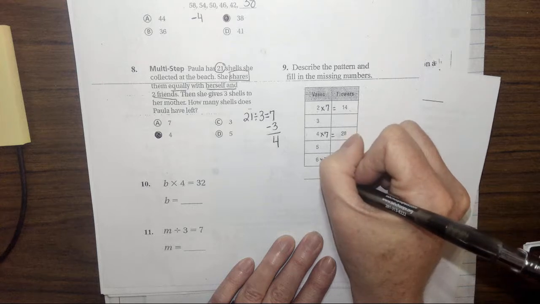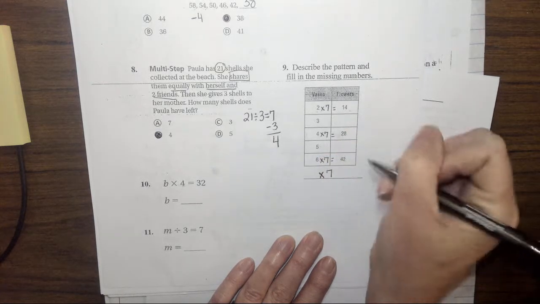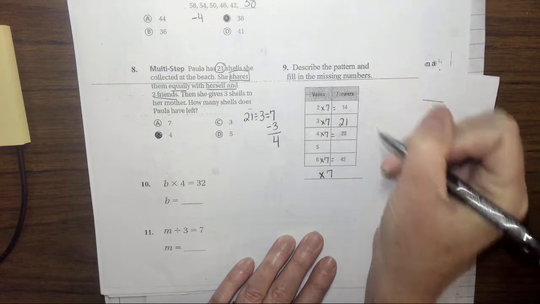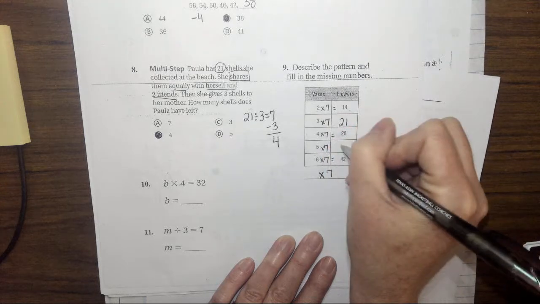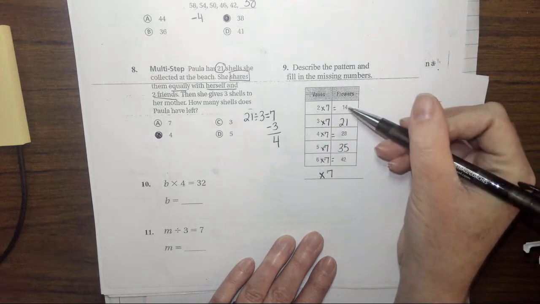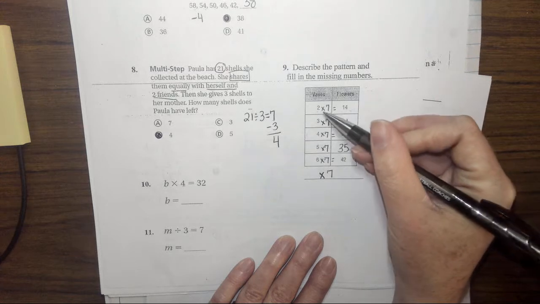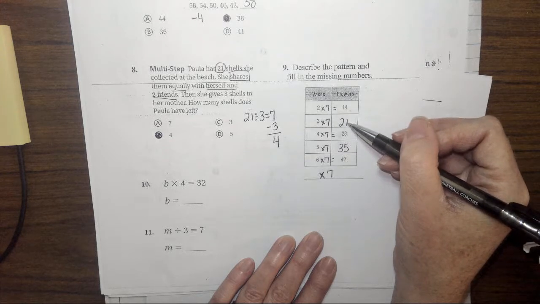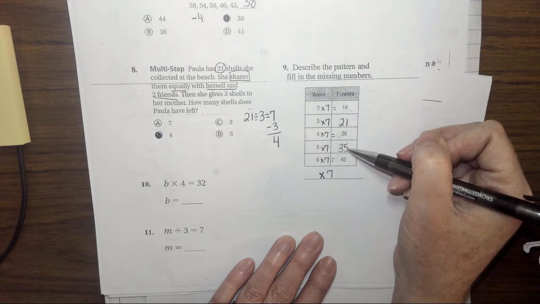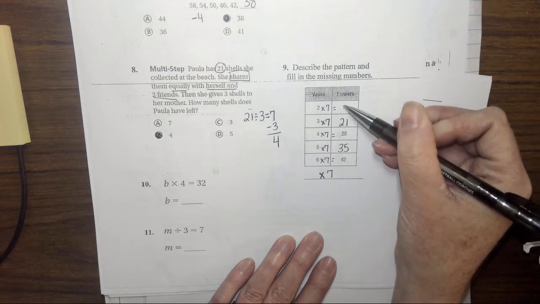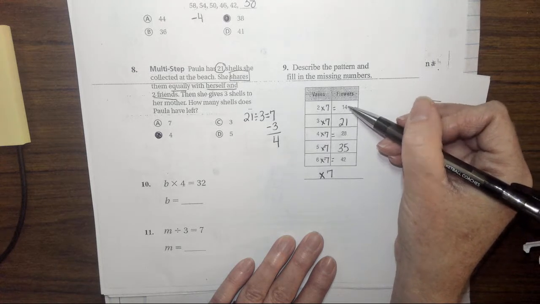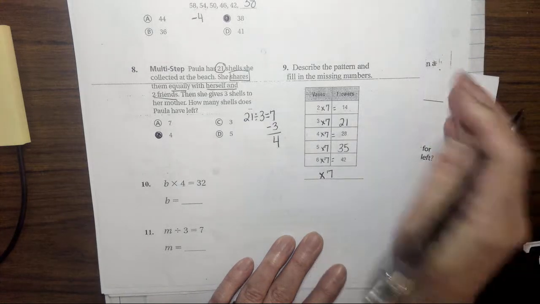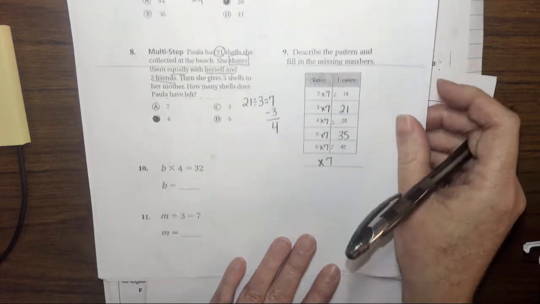So I'm going to describe this pattern as multiplying by 7. So if I fill these in, 3 times 7 is 21, and 5 times 7 is 35. Now if you look at the pattern going this way, and they are, because these numbers go in order 2, 3, 4, 5, 6, then we are just counting by 7s each time. So we're adding 7. So you could also describe this pattern, if you look at the numbers this way, as adding 7 each time, because that's what multiplication is, adding the same amount over and over.